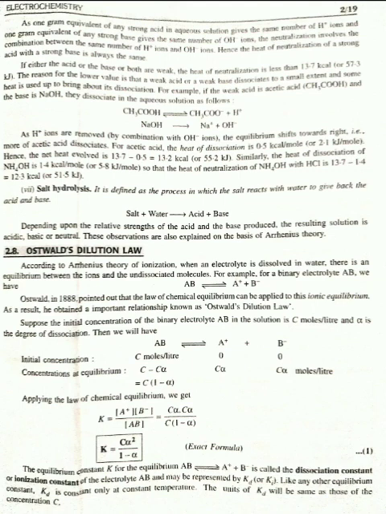If either the acid or the base or both are weak, the heat of neutralization is less than 13.7 kilocalorie or 57.3 kilojoule. The reason for the lower value is that a weak acid or a weak base dissociates to a small extent and some heat is used up to bring about its dissociation. For example, if the weak acid is acetic acid CH3COOH and the base is NaOH, they dissociate in the aqueous solution as follows. CH3COOH dissociates into CH3COO- plus H+ and NaOH gives Na+ plus OH-.